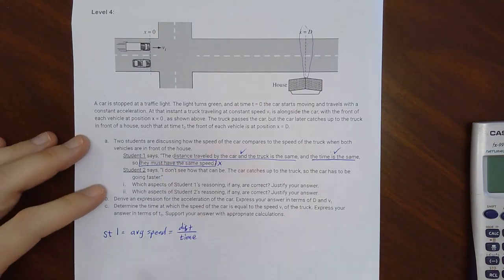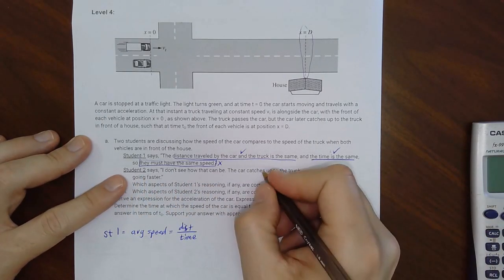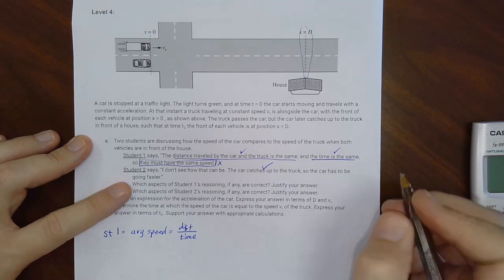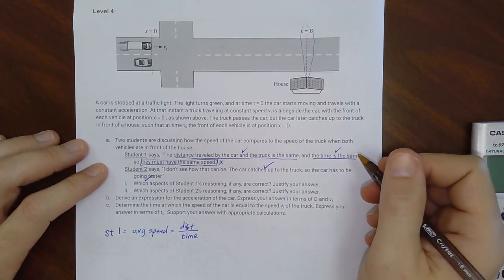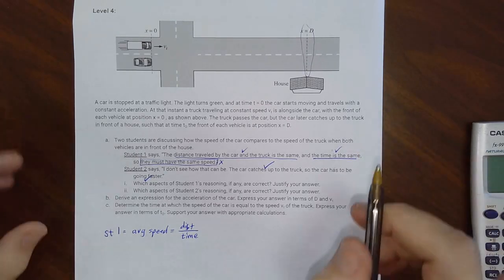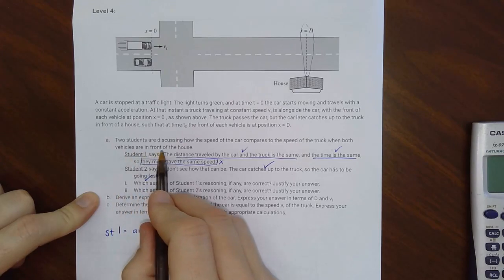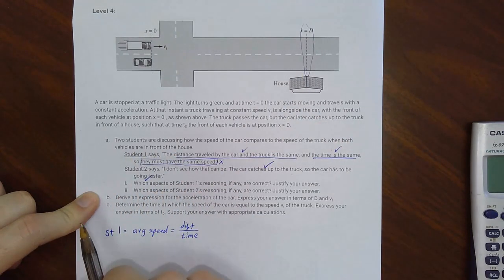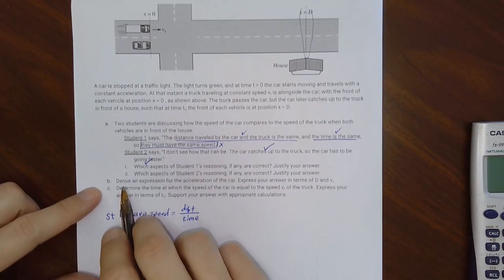So student 2 is 100% correct. The car catches up to the truck, and the car has to be going faster at that point. Not the whole time, but at the point where the two vehicles are in front of the house, yes, the car's speed does have to be greater based off of this situation right here. All right, moving on to letter B.